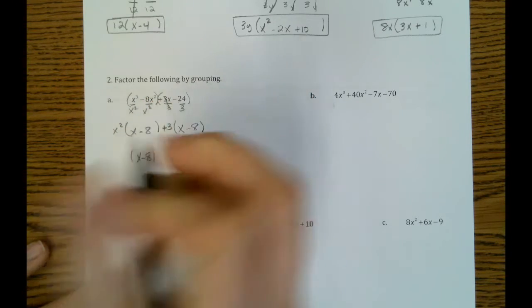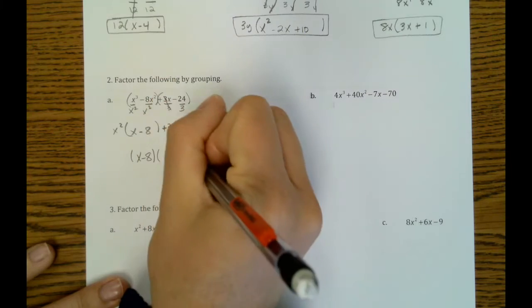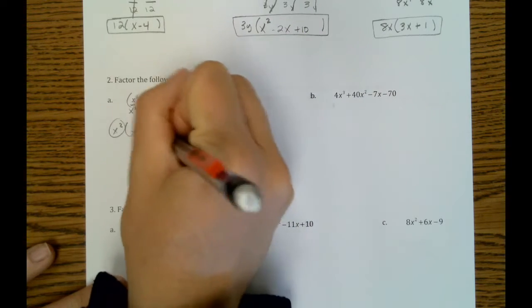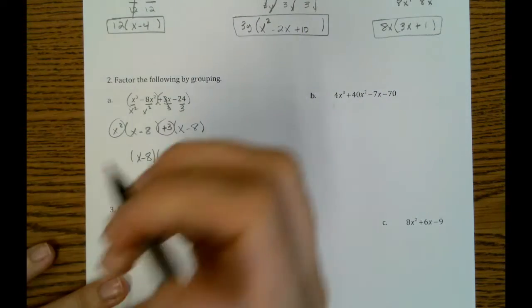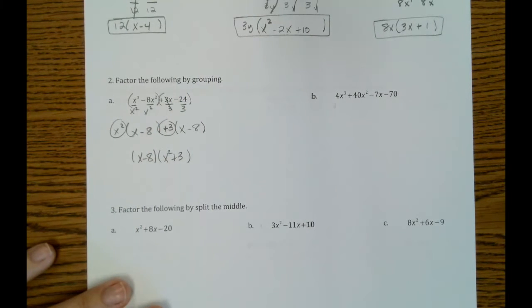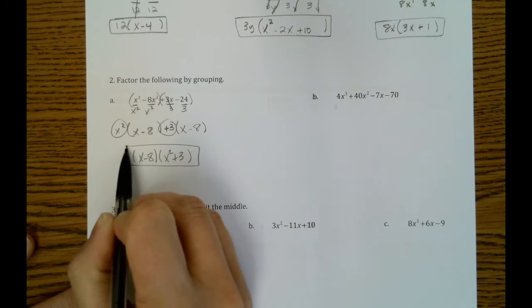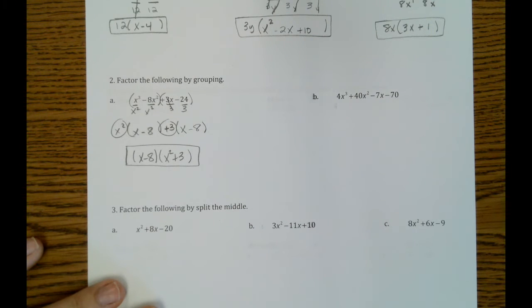So x minus 8 will be one of our factors. The other factor comes from your GCFs, x squared and positive 3. We put those together to form our second factor. And that is number 2A.